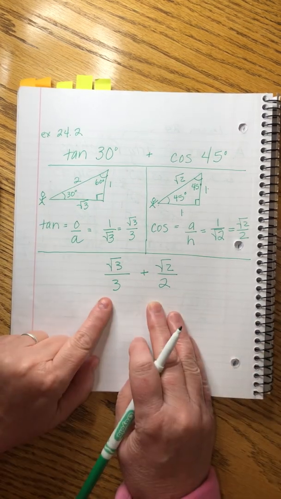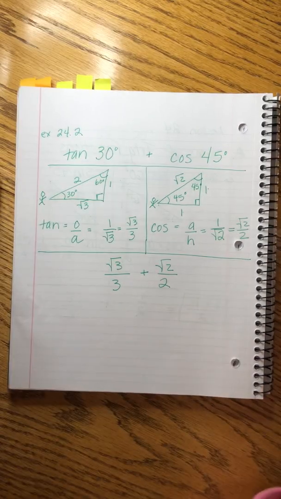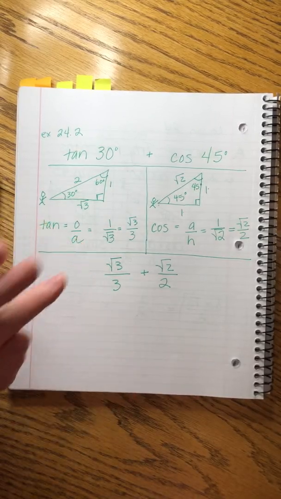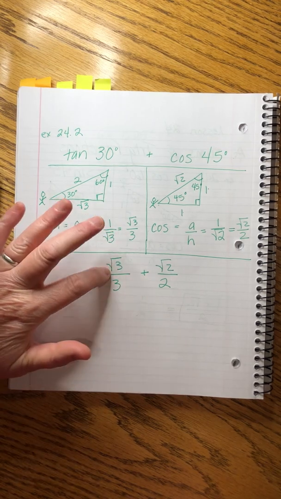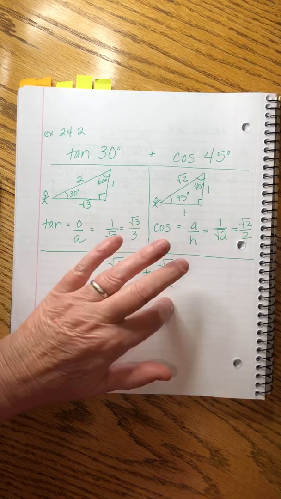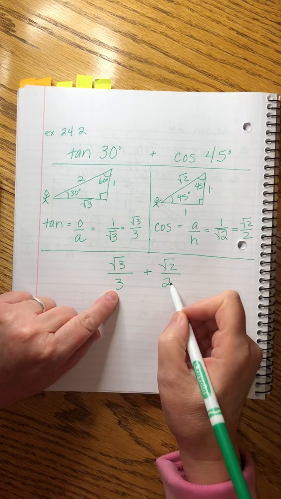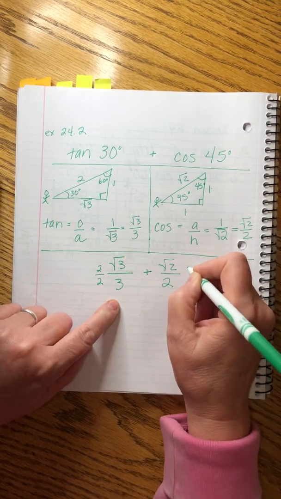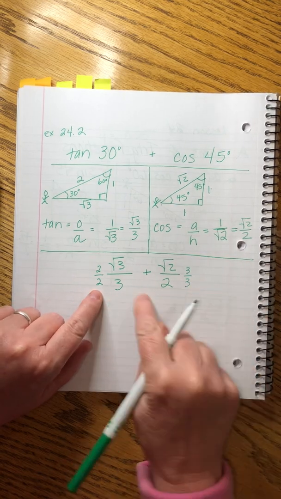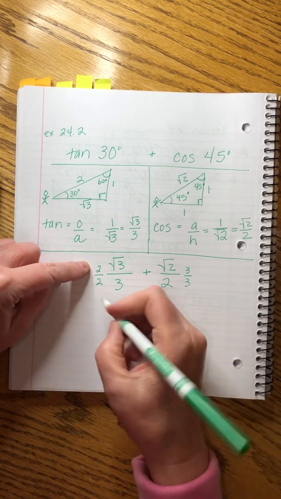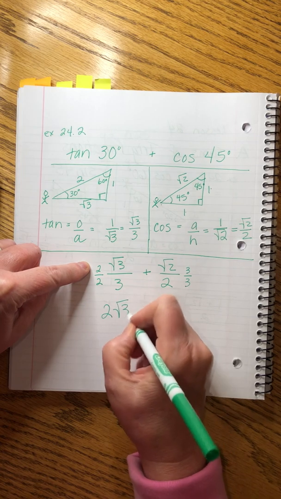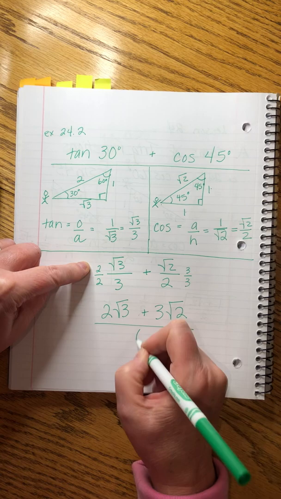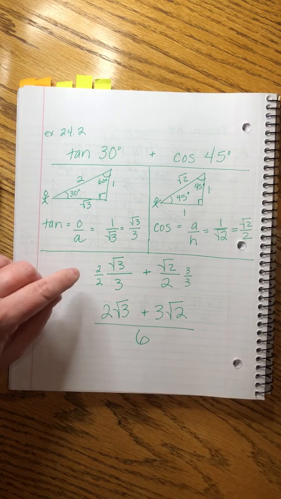Okay, so that's our answer, but wait a minute. Before we can add them, we have to have matching denominators, right? So we don't have an equal sign here, so what we need to do is top and bottom adjustments. Our least common multiple is 6, so this one will multiply by 2 over 2, and this one will multiply by 3 over 3. That will give us 6 in both denominators, so then we'll have 2 times the square root of 3 plus 3 times the square root of 2 over 6, and that's our final answer.